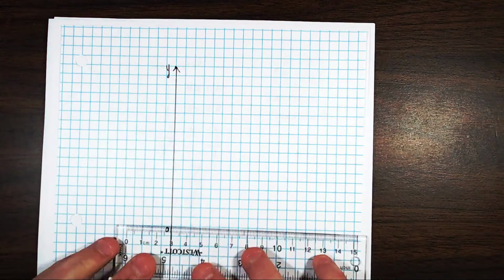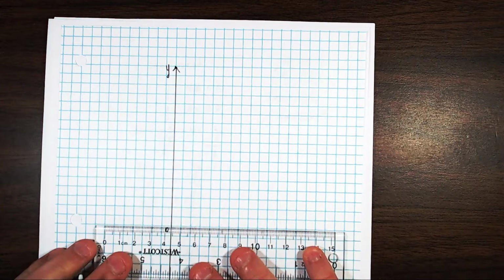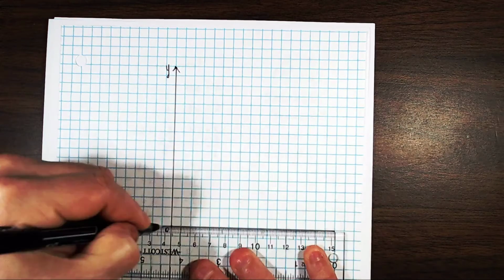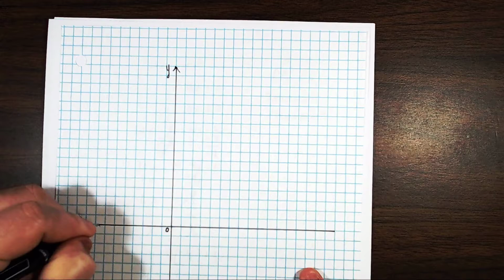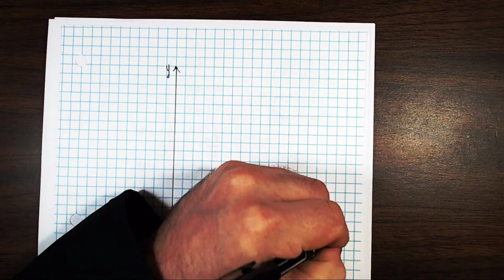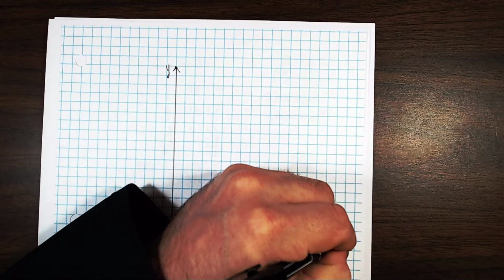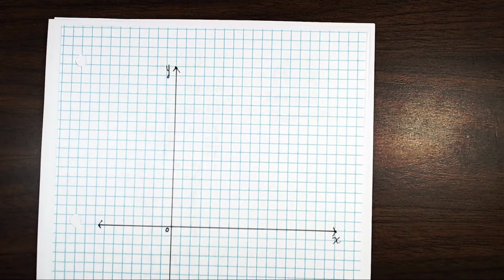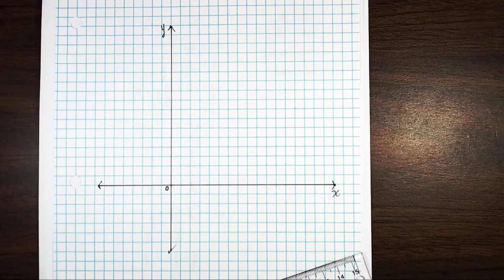This point is 0, so we'll draw our x-axis right here. This is the x-axis. Okay, it's just an xy graph.